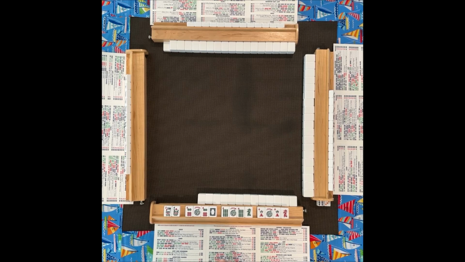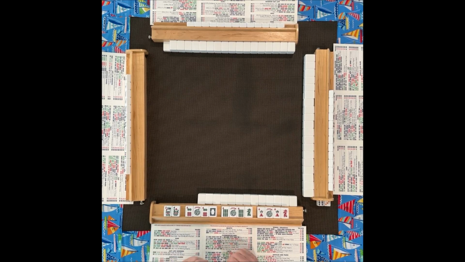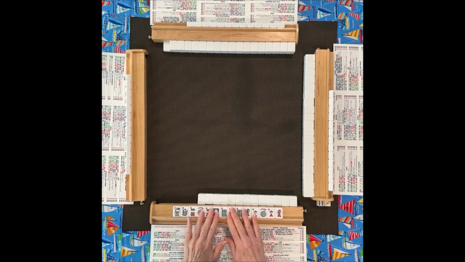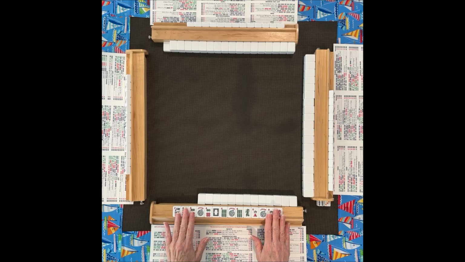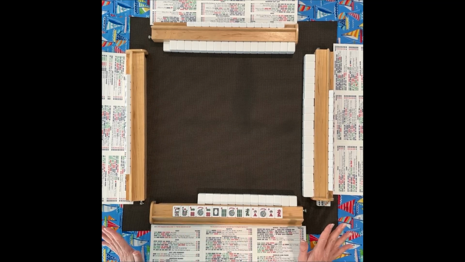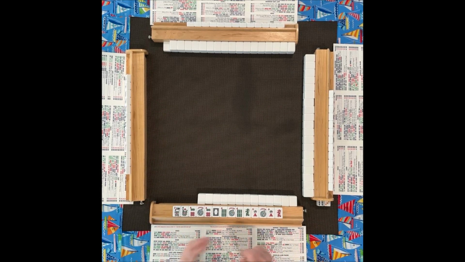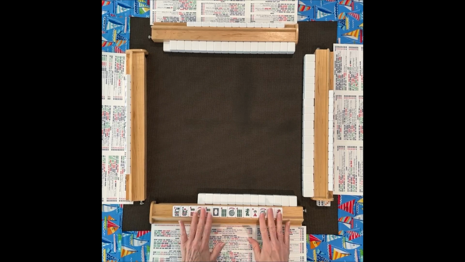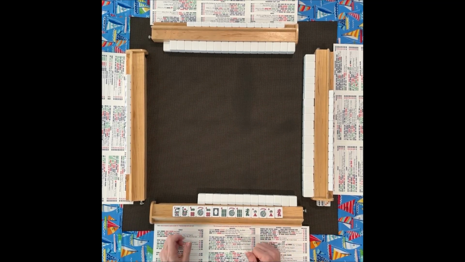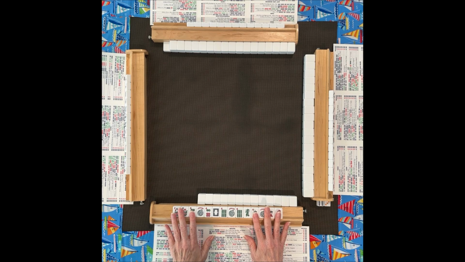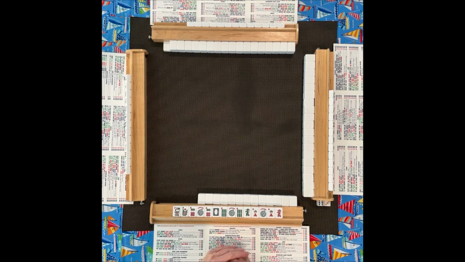Now, I do also want to mention that on an even rarer occasion, people are dealt in a Mah Jongg. So after everybody's picked their tiles during the deal, they are sitting with Mah Jongg. And again, it is extremely rare, but it does happen. And if this does happen, it is called a heavenly hand.